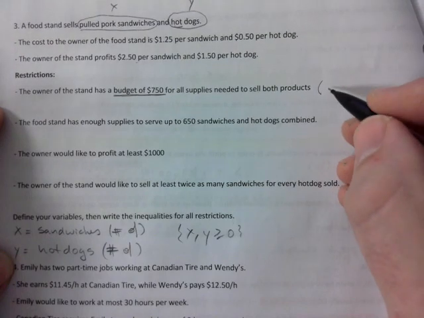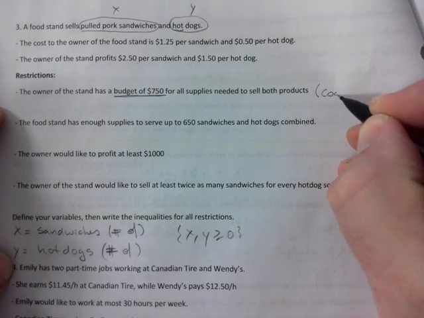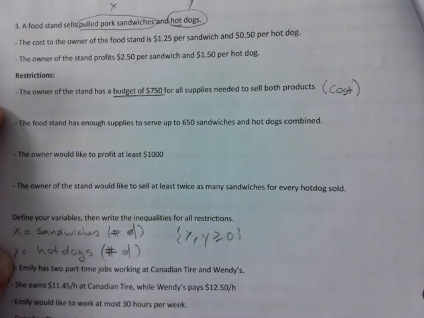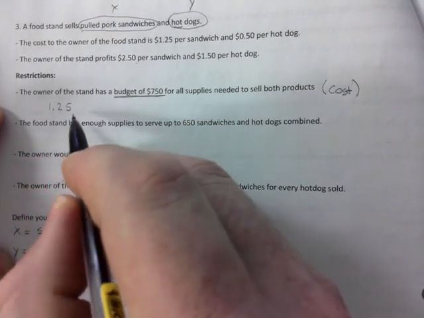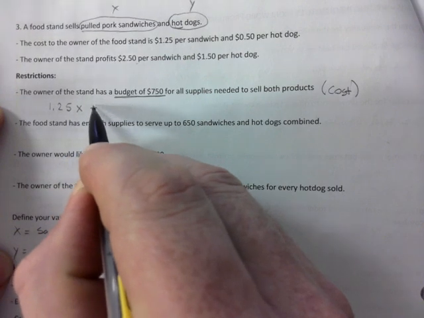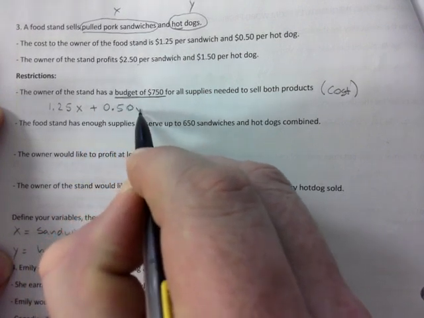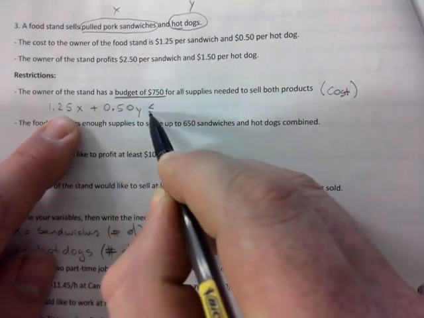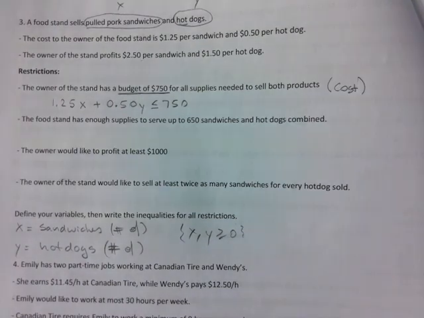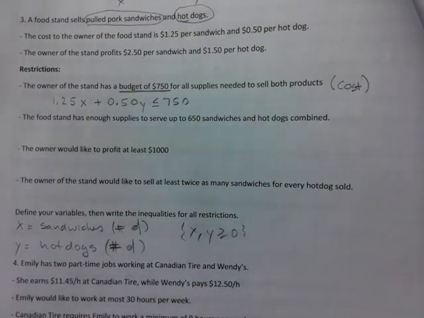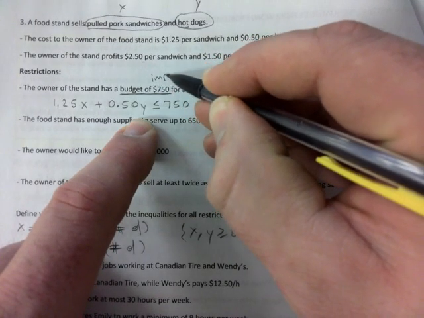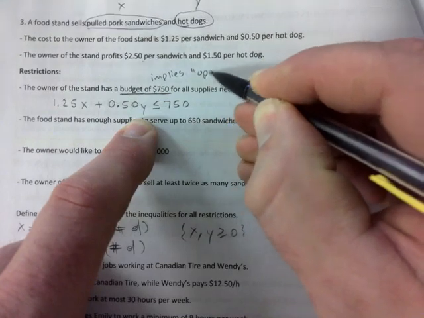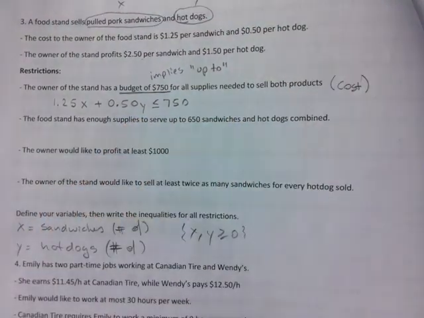This particular inequality will deal with the cost. So it's $1.25 x for every sandwich, and 50 cents for every hot dog, and that has to stay below 750. Would you agree with that? I didn't have the keywords here. But it has to be, right? If that's your budget, if that's all you have to spend. So I will say this, implies up to.